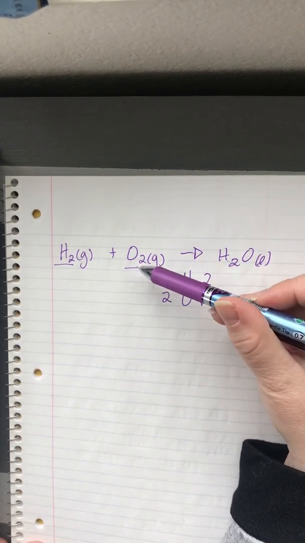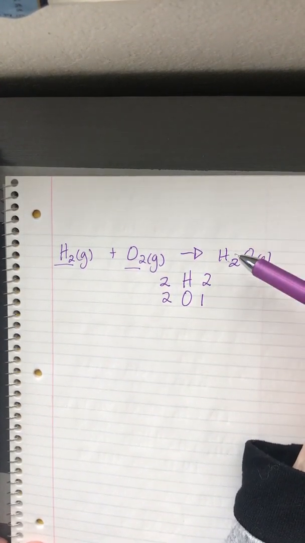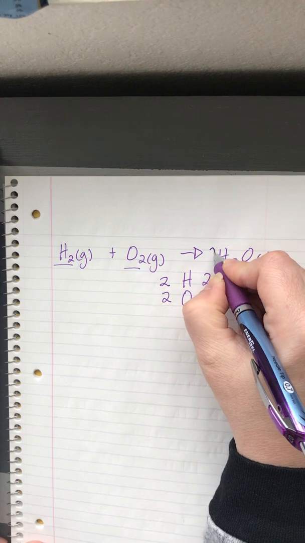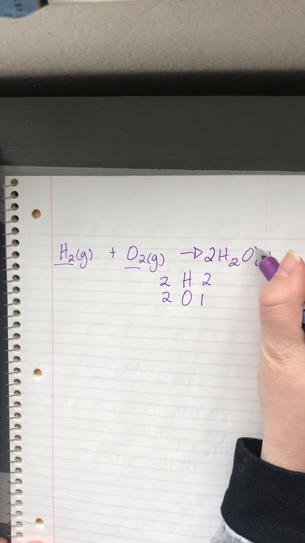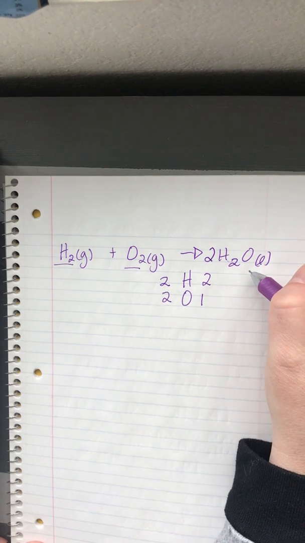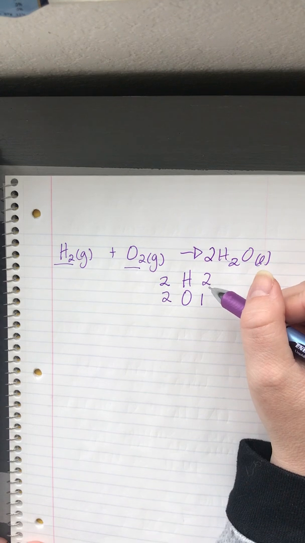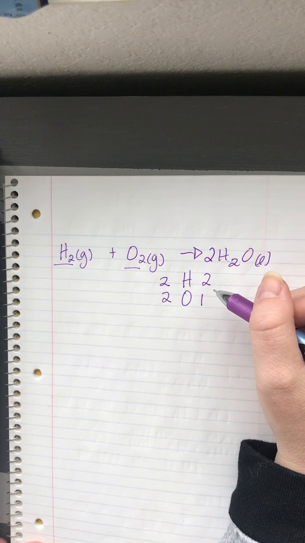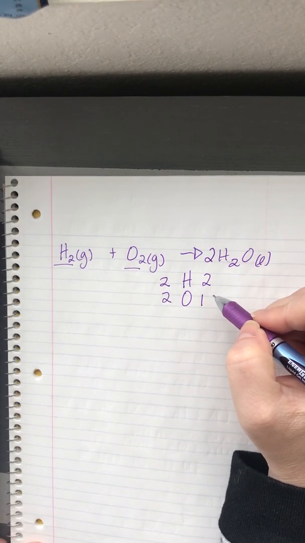So I have 2 over here and 1 over here, so I need more oxygens on this side, right? So the way that I get more oxygens on this side is by increasing the number of water molecules, okay? I can't change the chemical structure of water. The only thing that I can do is say I have more water molecules, okay? Does that make sense, guys? Cool. So now I need to do a retally, right?